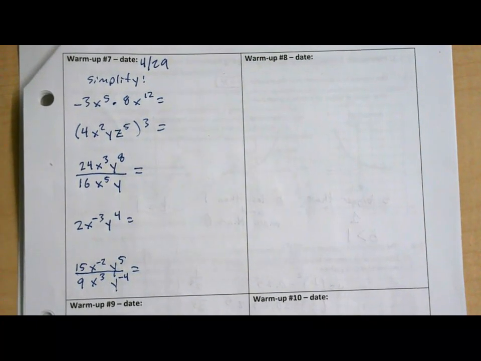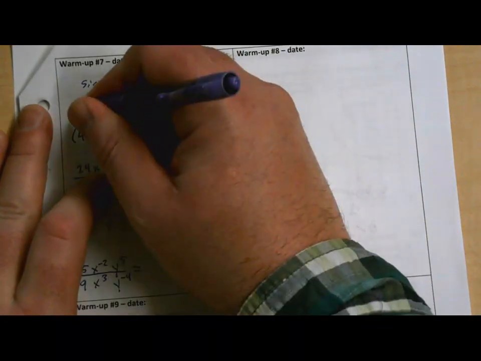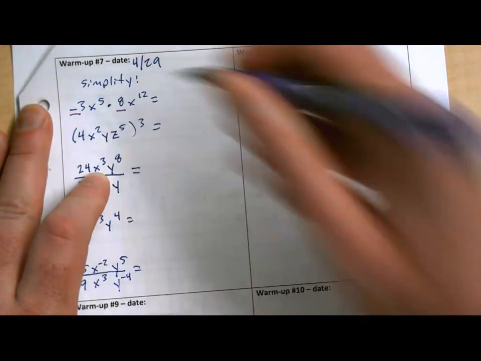Thank you. So when we go through here, I like to take it one type of thing at a time. I'd start with my coefficients. Negative 3 times 8 is negative 24.